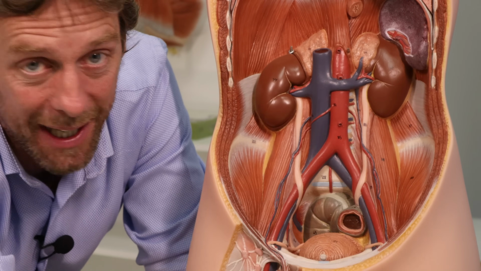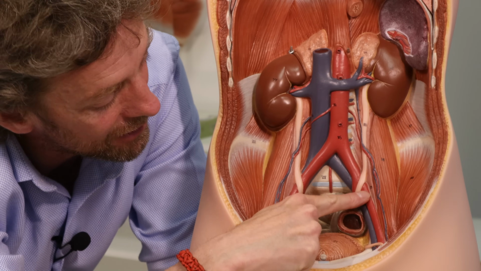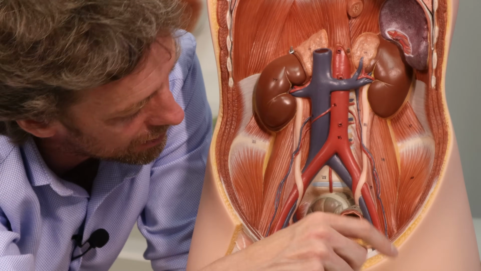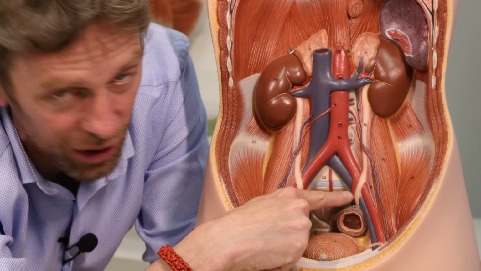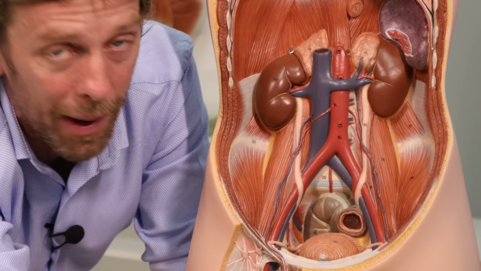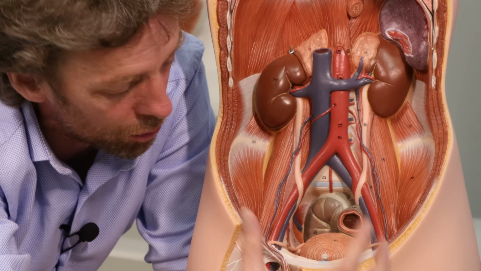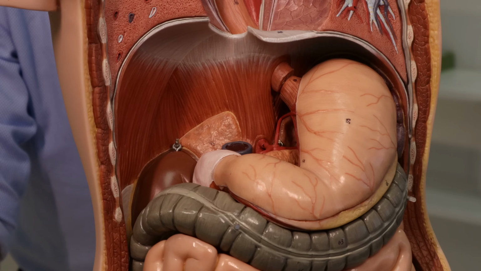The left and right common iliac arteries then divide again into an external iliac artery, which is going to run down to the lower limb, down to the thigh and the leg, and then an internal iliac artery, which is going to go down into the pelvis and supply blood to the viscera of the pelvis, and also to the external genitalia and that sort of thing.